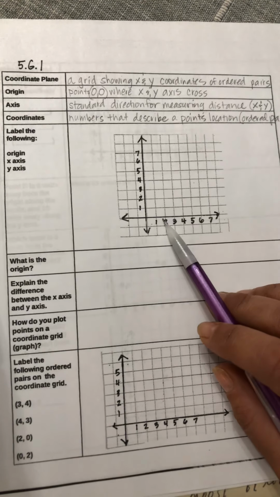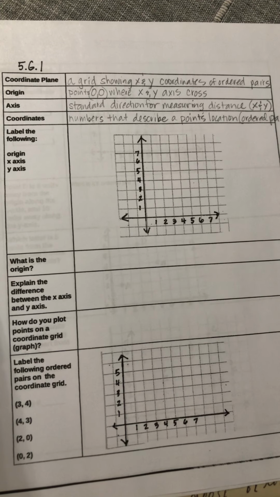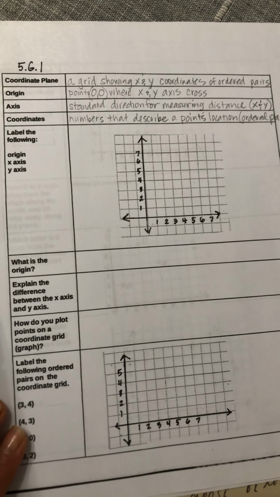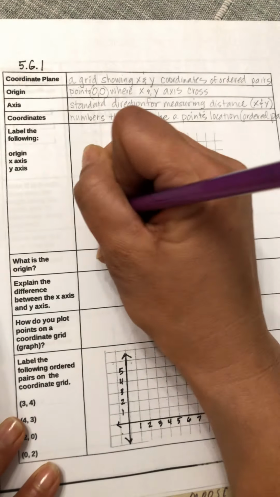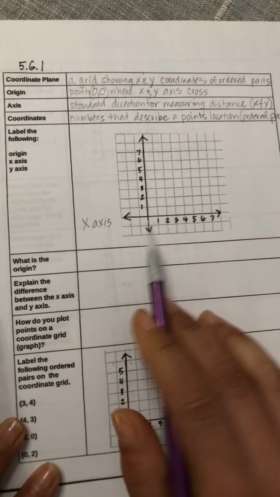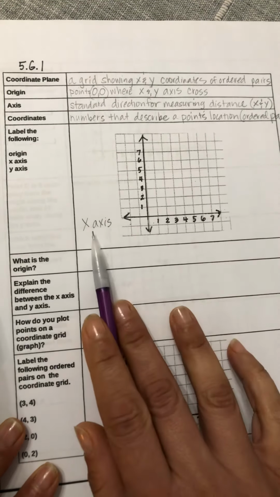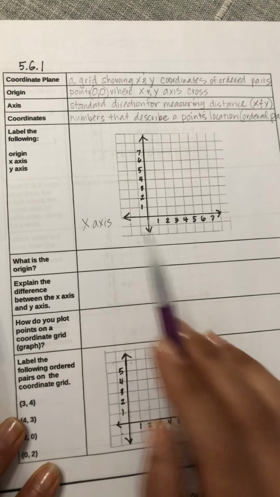So if you take a look at this coordinate plane or coordinate grid here, you see that it's made up of number lines. The number line that goes horizontal from side to side is called the x-axis, okay? So it goes this way. And you always start with the x-axis. It's always going to be the first number in your ordered pair.